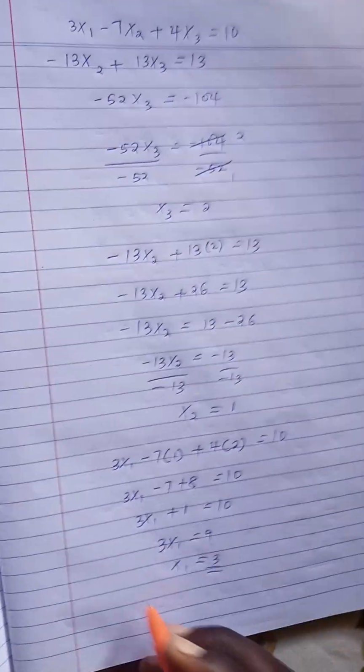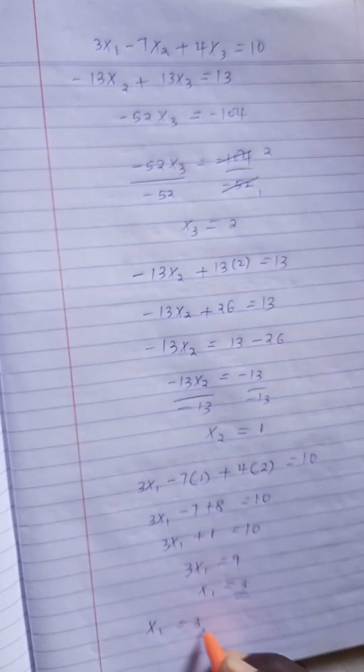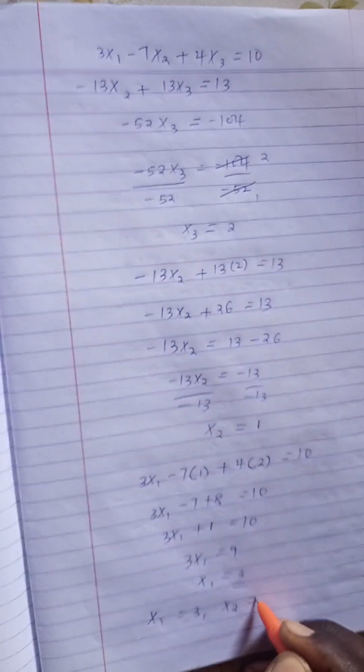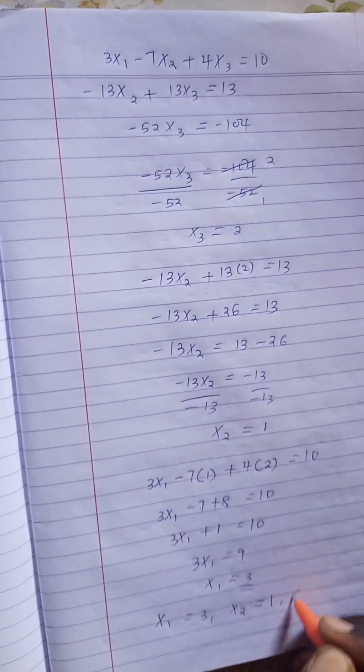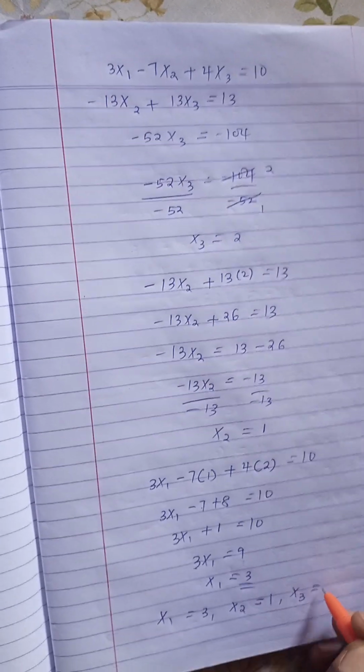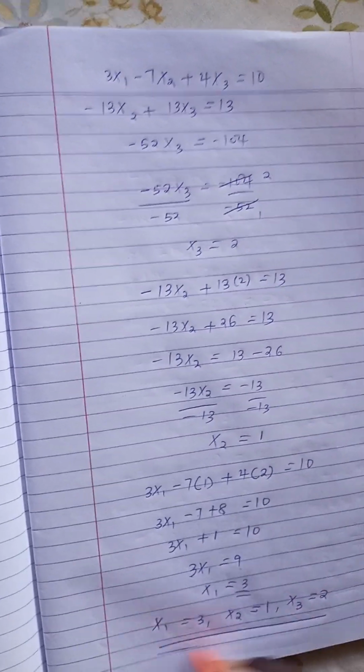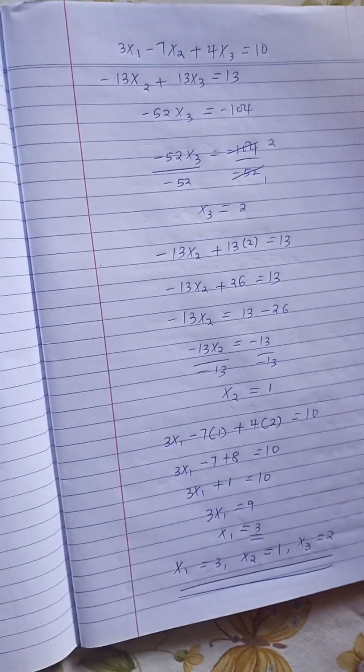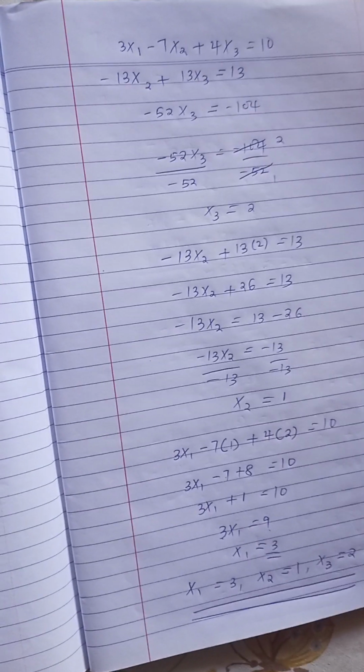So the value of x1 is equals to 3, then the value of x2 is equals to 1, and the value of x3 is equals to 2. That is how to use the Gauss elimination method to solve a system of linear equations.